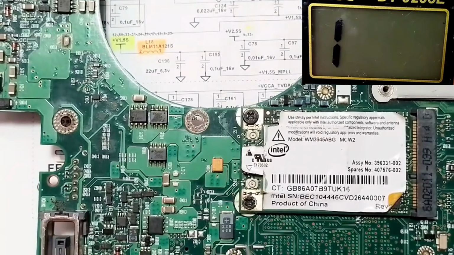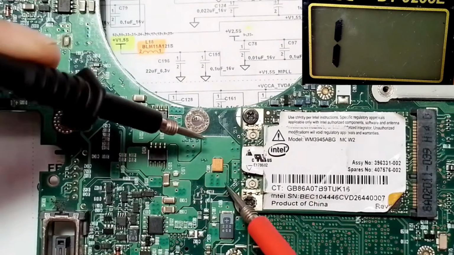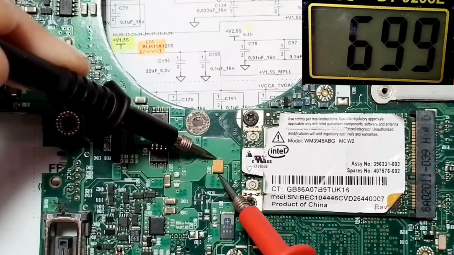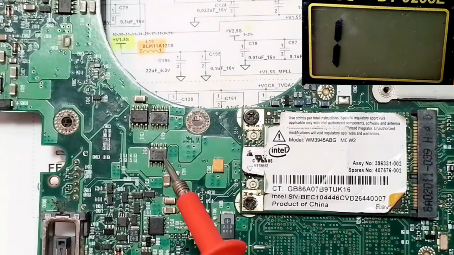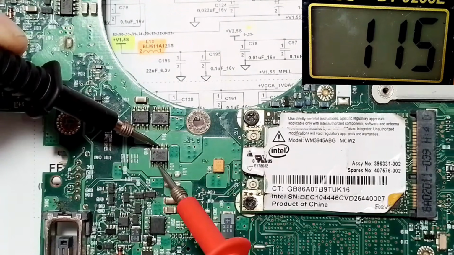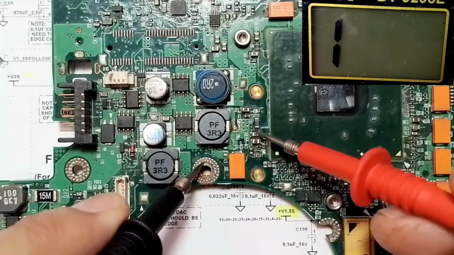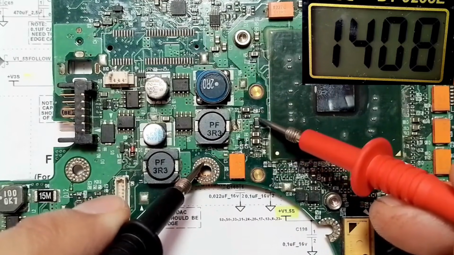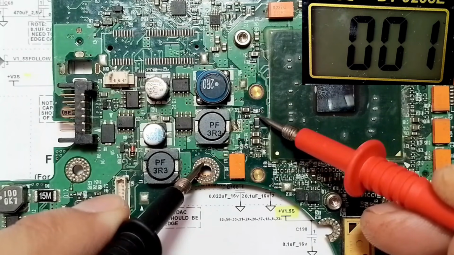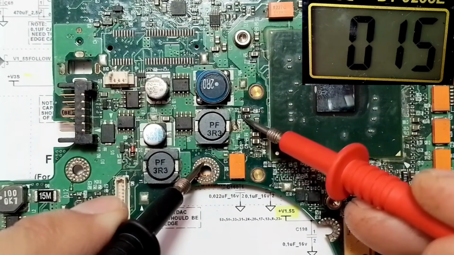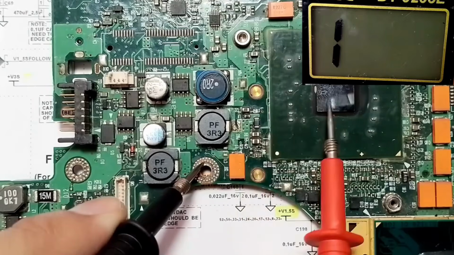To confirm, let's check these two components, this capacitor and the MOSFET. Before, as you can see, these two components were shorted. Let's check again. Now the short circuit has disappeared in the capacitor. Let's check this MOSFET. The short circuit has also disappeared. This means we successfully isolated the short circuit. Now let's check these inductors. Basically, these inductors are connected to the graphic card. As you can see, we get the short circuit. So these two inductors are connected to the graphic card.